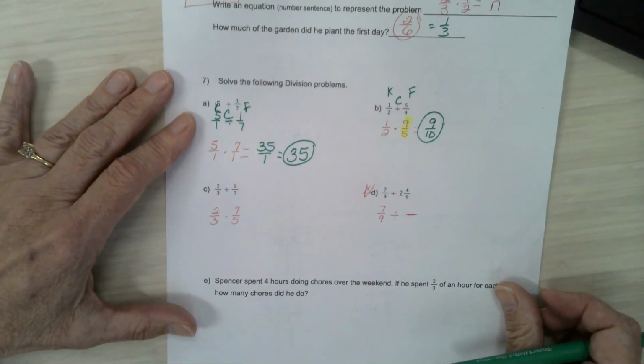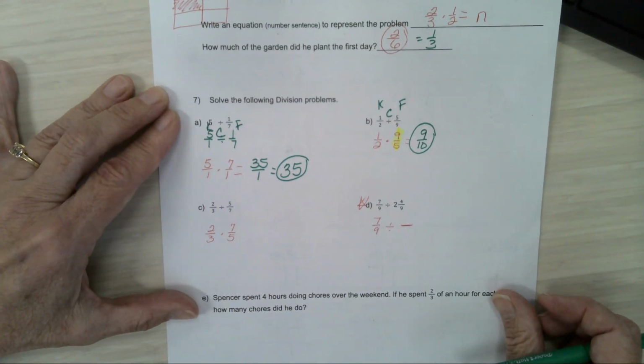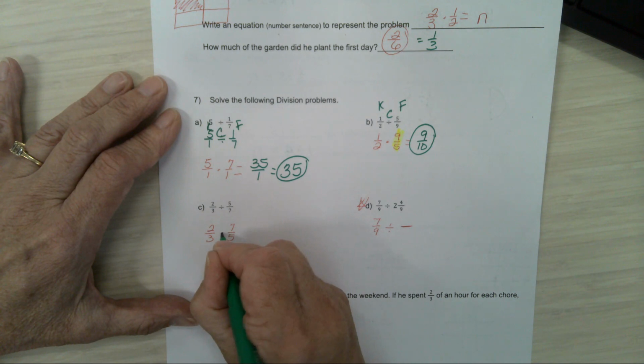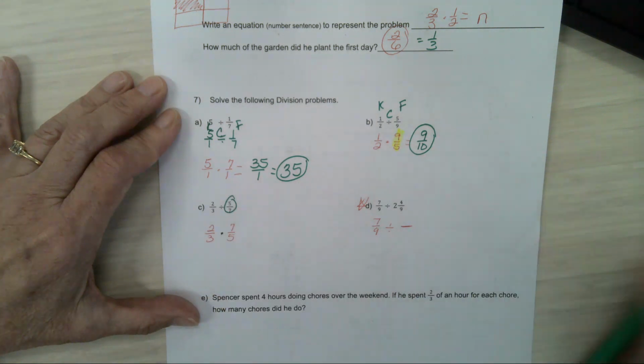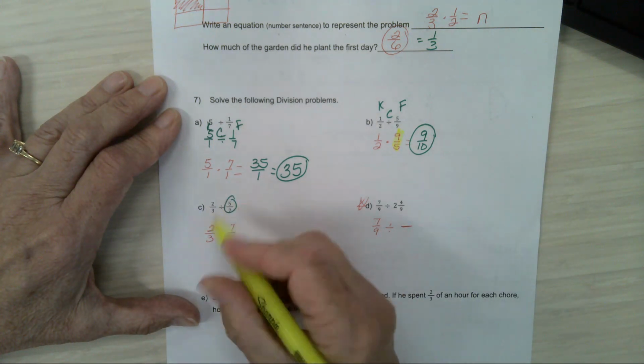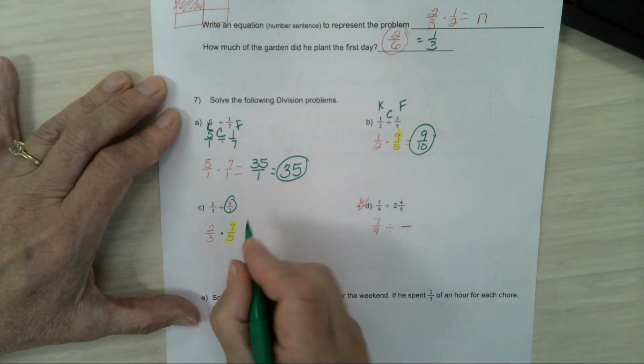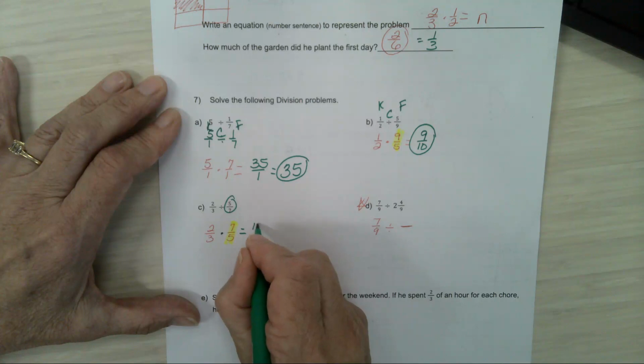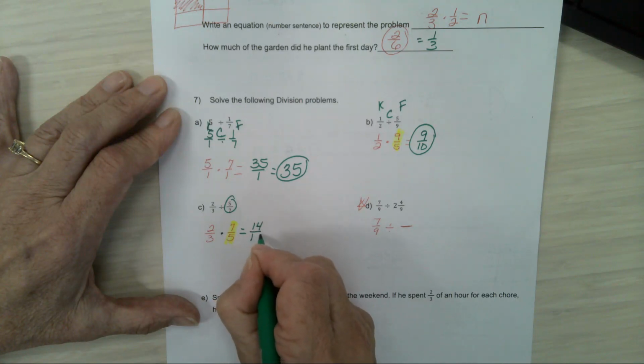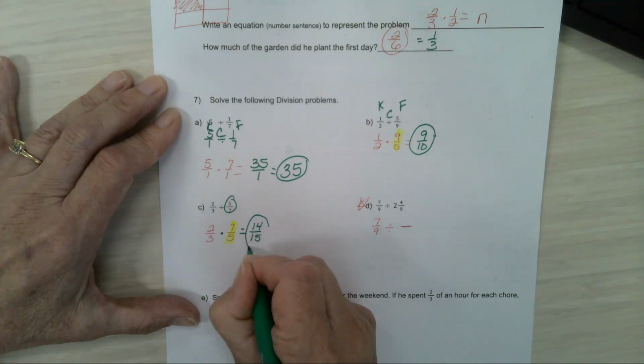Let's do letter C. You're going to have 2/3 times that number flipped. 5/7 flipped, or its reciprocal, is 7/5. You will end up with 14 over 15. Circle your answer.